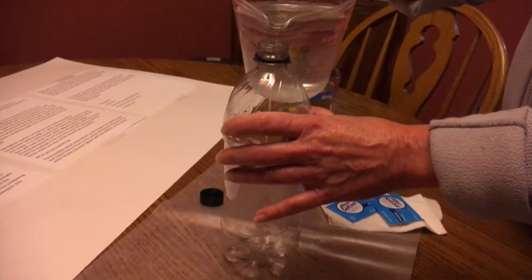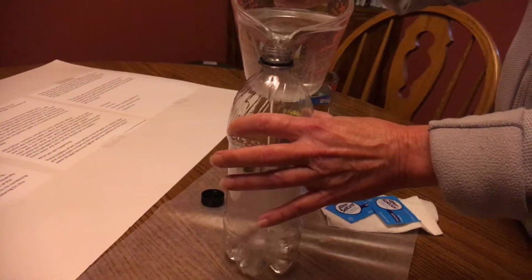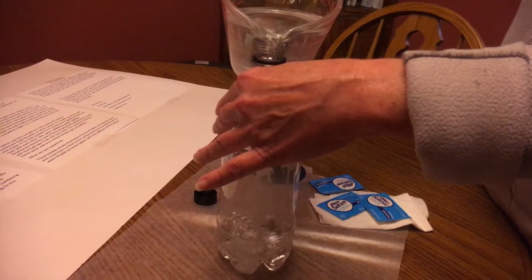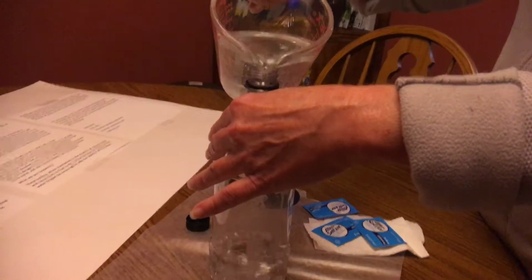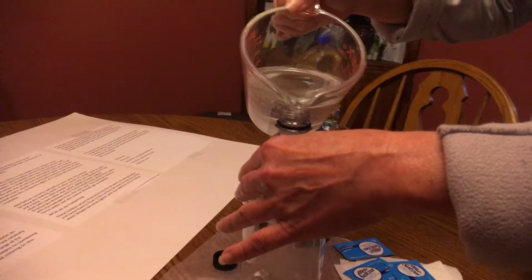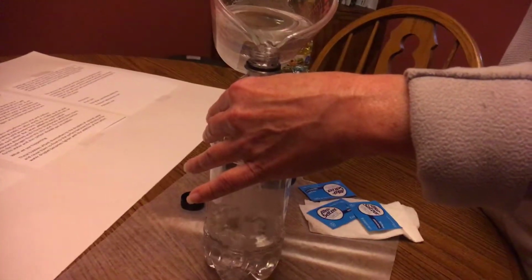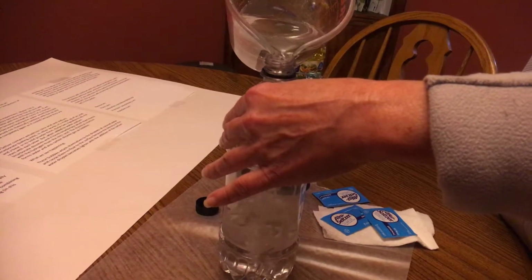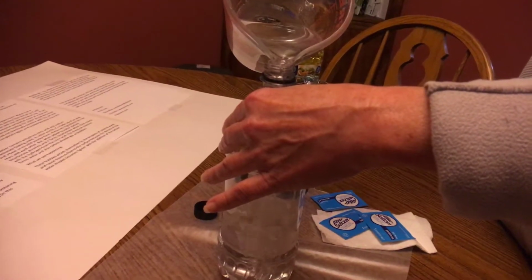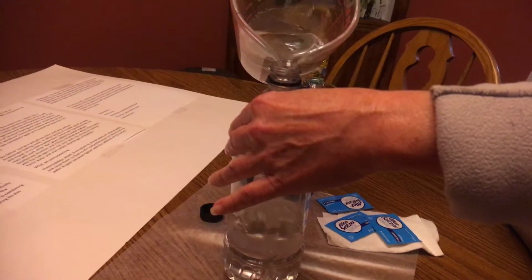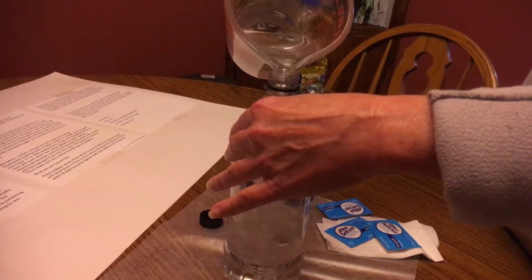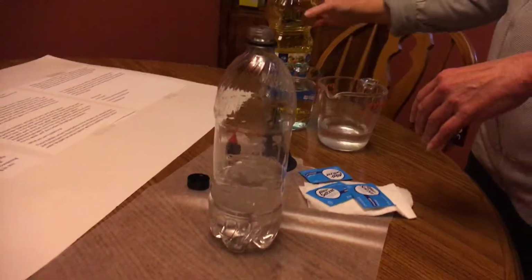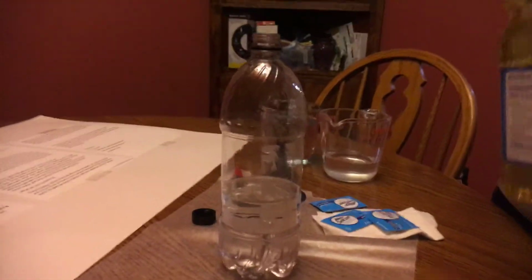You need to fill the water about a quarter of the way full. Get that. A little bit more. That's about right. And then most of the rest with the oil.